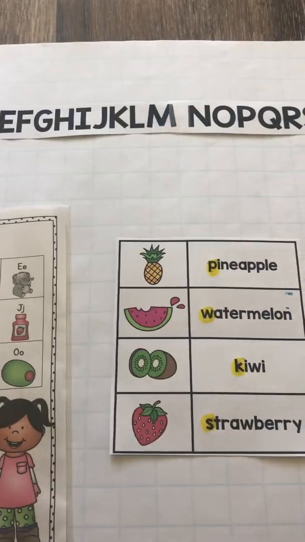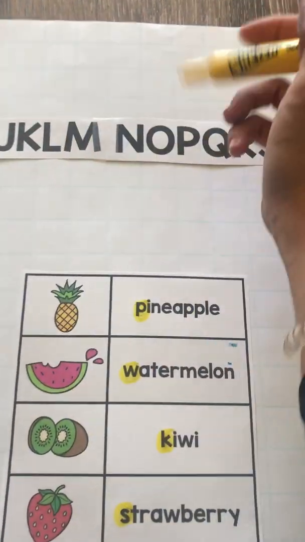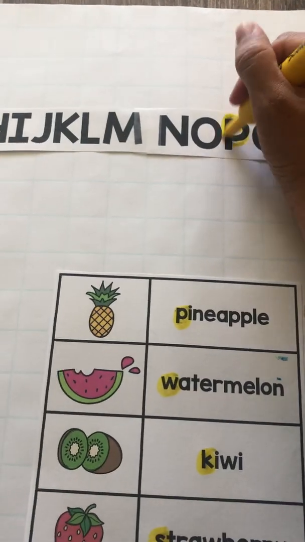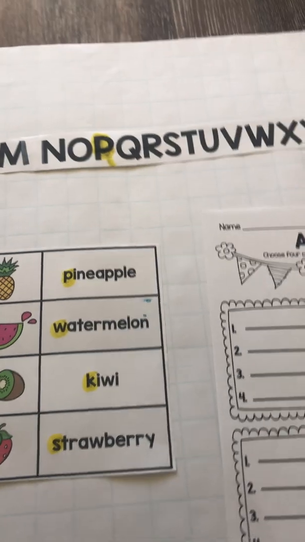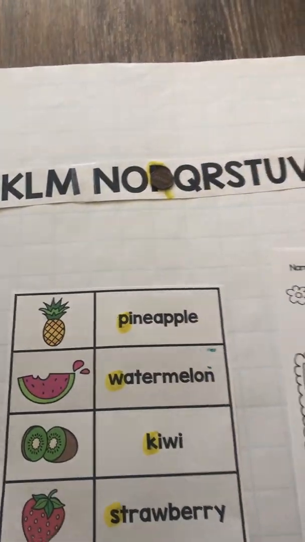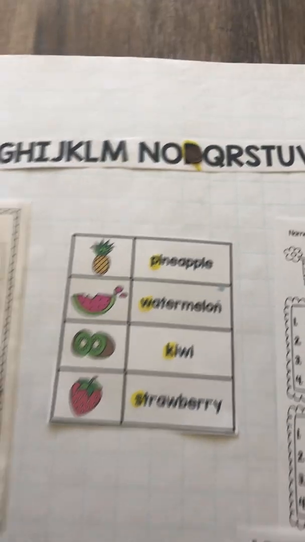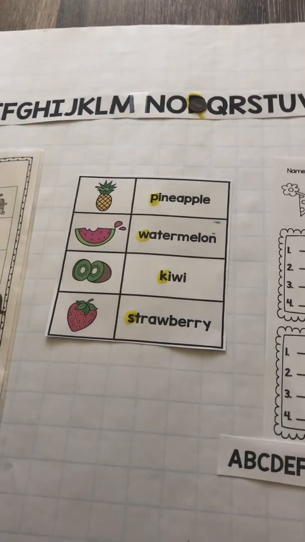So here I'm going to do the same thing. This is a little bit bigger of a version than what you have. So I'm going to mark my P for pineapple. Or if you want to keep reusing it, you can do what I did with the pennies and put a penny on top. I like to do the pennies because I can use the same alphabet chart or the same alphabet line over and over again.